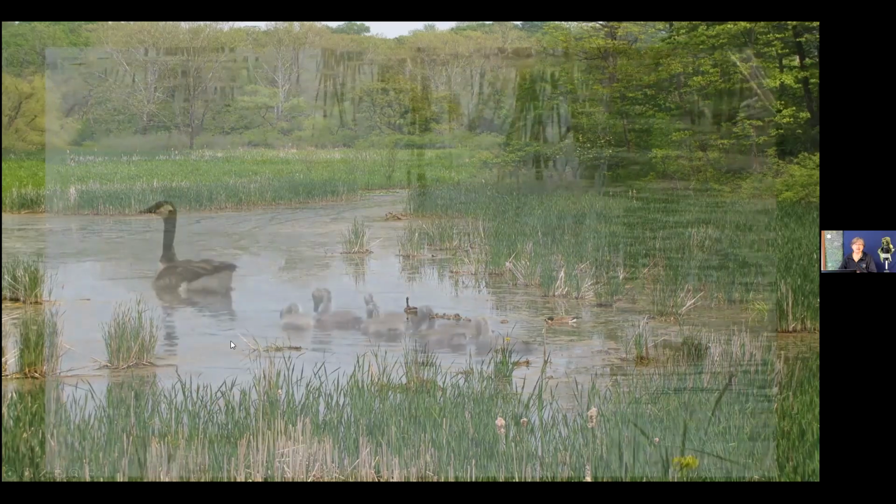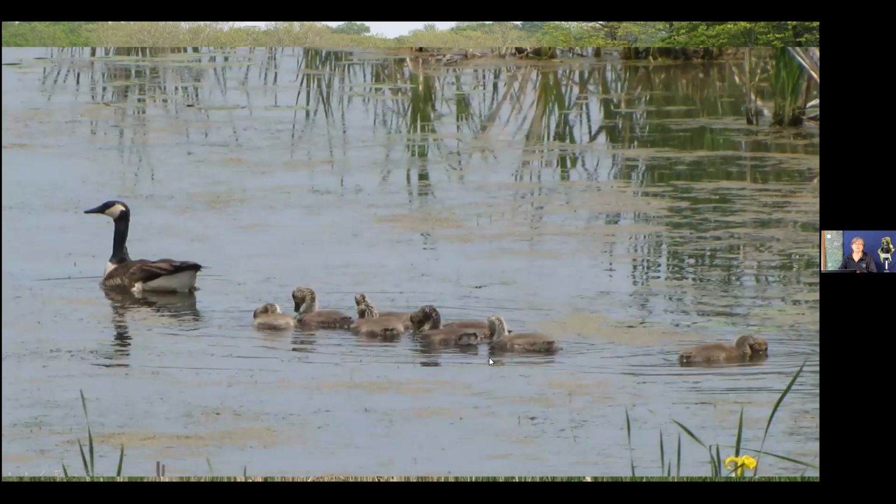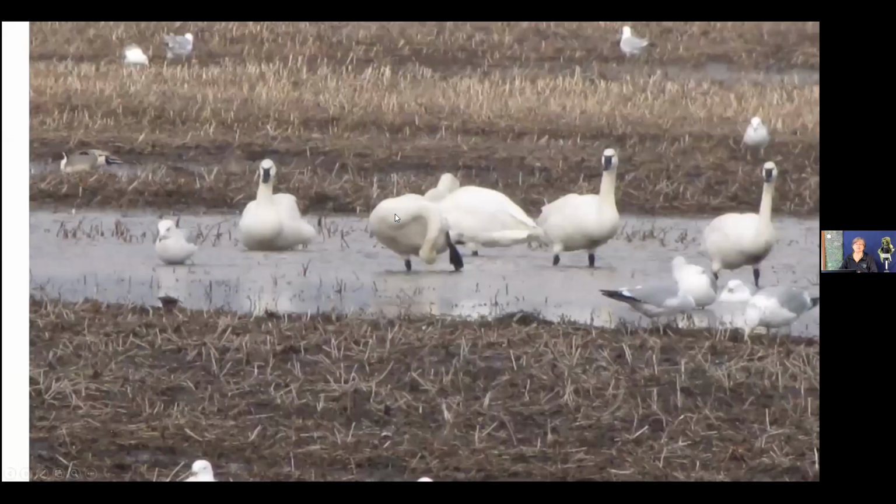It's the same thing with these geese. These goslings are going to be protected, and that goose is going to take them into sheltered spaces when it's time to give them some care.